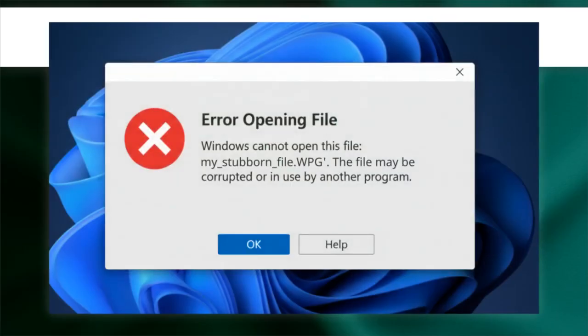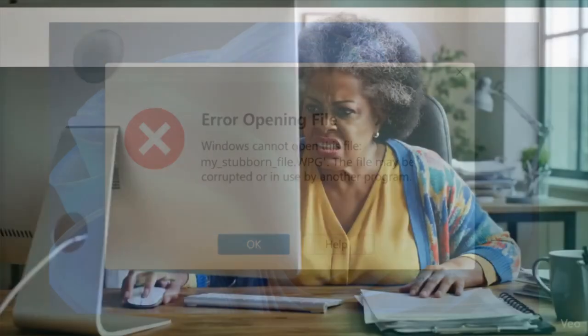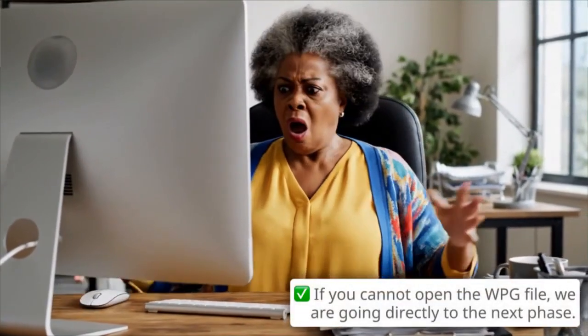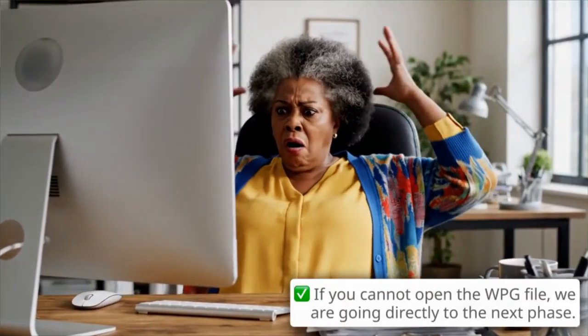If the WPG file is still giving you trouble, relax. Understanding the failure makes the fix easier. Before we use the universal tool, let's examine the common technical reasons behind this persistent error.